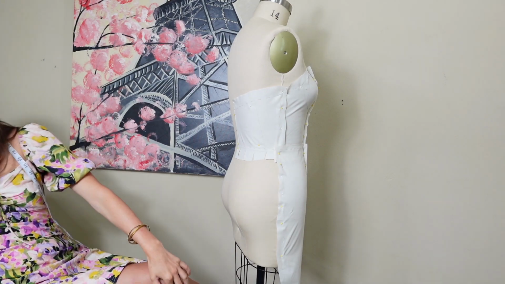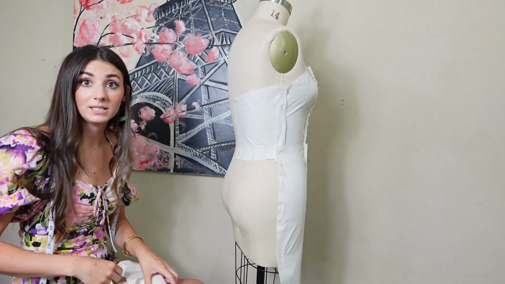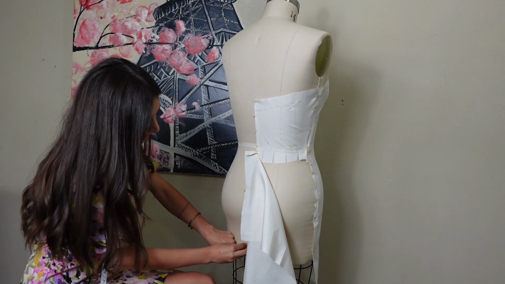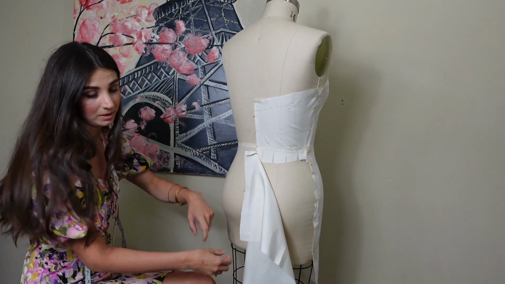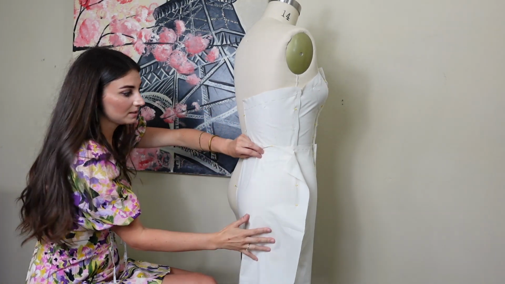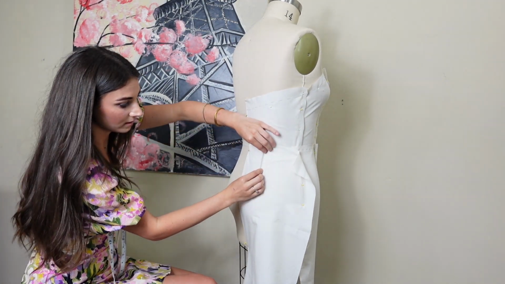So I'm going to take my other panel that I've already cut, and I'm just going to do the exact same thing. And a different aspect to this as well is we're going to mark on the back our zipper placement. Boom. And then again, we're matching up with our princess seam right here, so that's where you're going to want your dart to live.